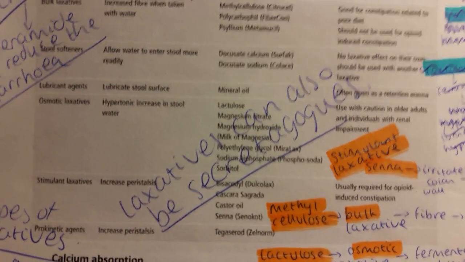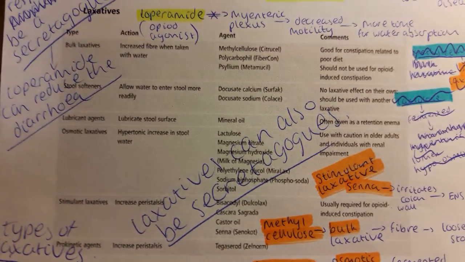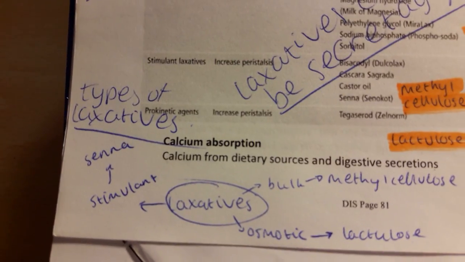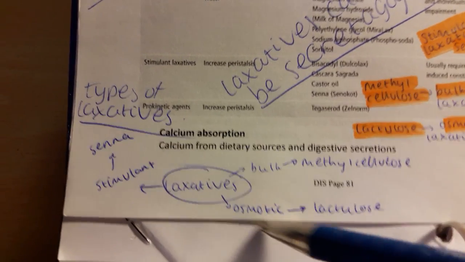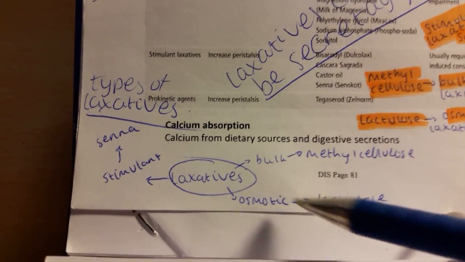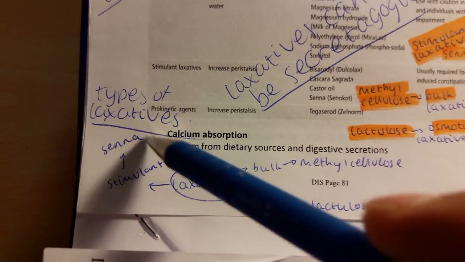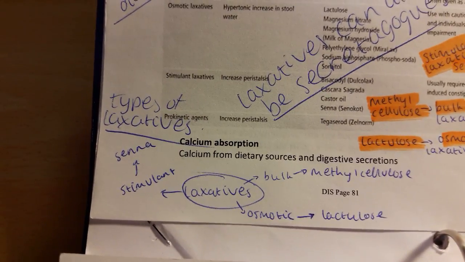Finally, laxatives can also be secretagogues, and there's a few types of laxative. So here is a summary of a few types of laxative. There's bulk laxatives, such as methylcellulose, there's osmotic laxatives such as lactulose, and there's stimulant laxatives such as senna. So let's see how each of these work.